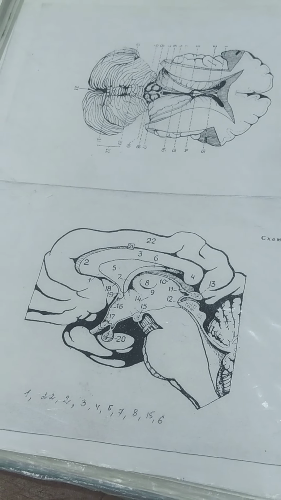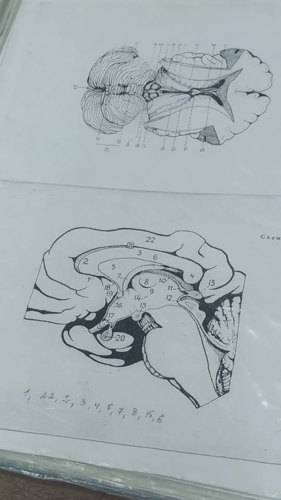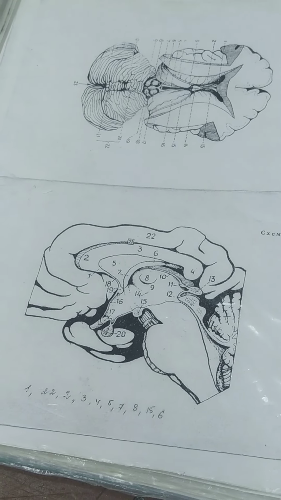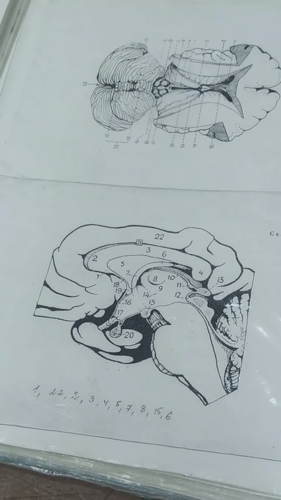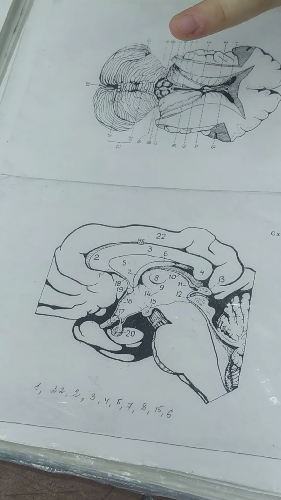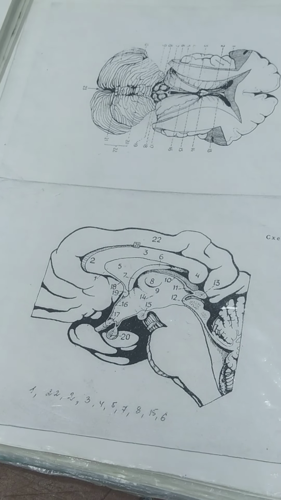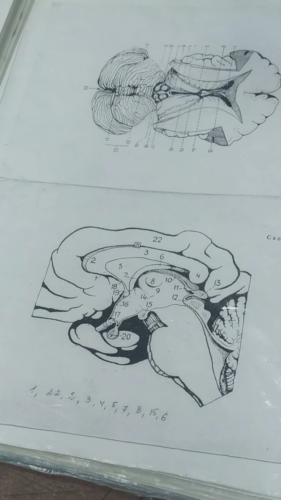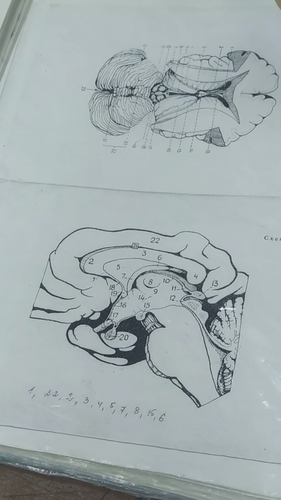And if there is a low amount of T3 and T4 in the bloodstream, hypothalamus will produce liberin, thyroliberin, which stimulates the anterior pituitary to produce TSH, and the increased amount of TSH affects the thyroid gland, and the thyroid gland increases the production of T3 and T4.